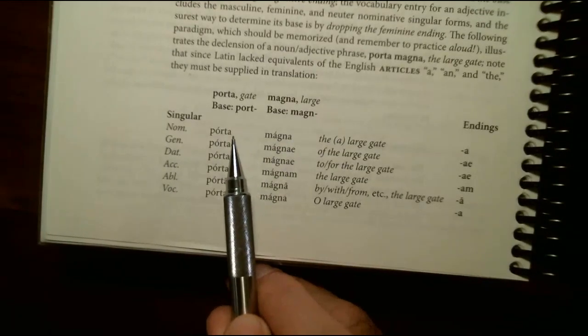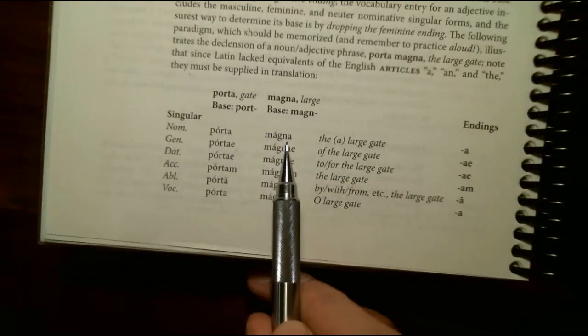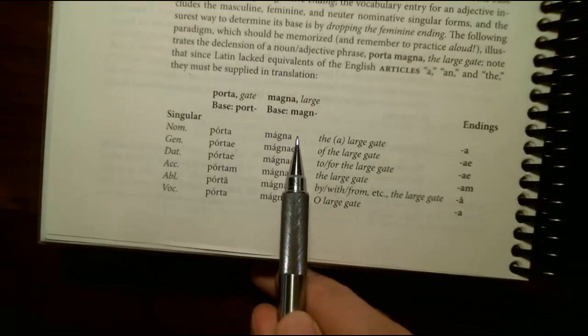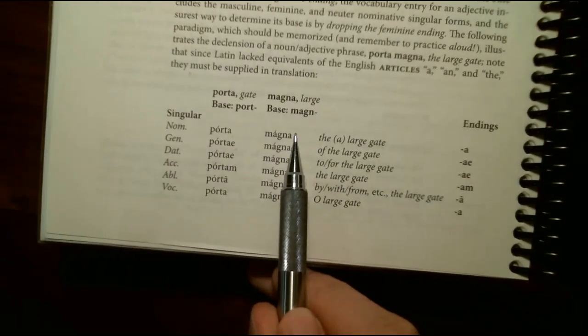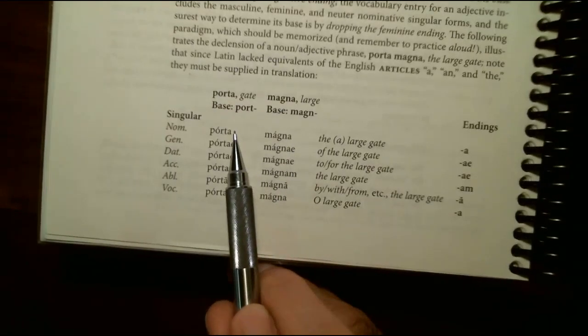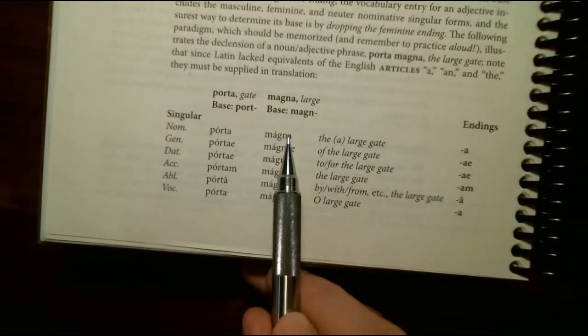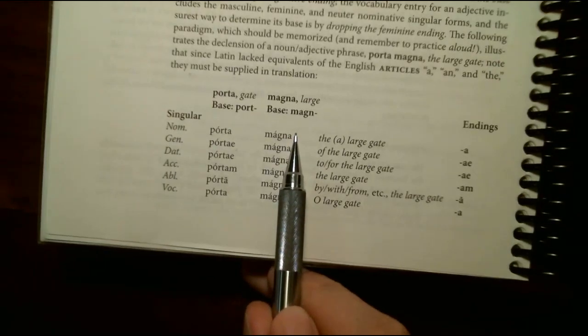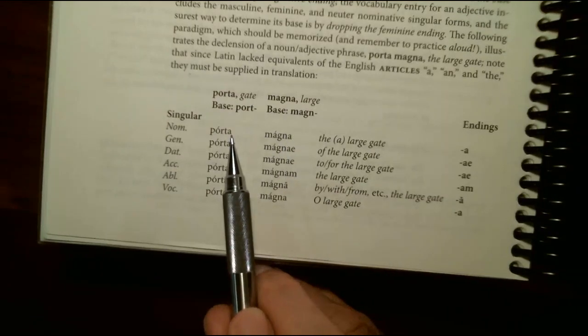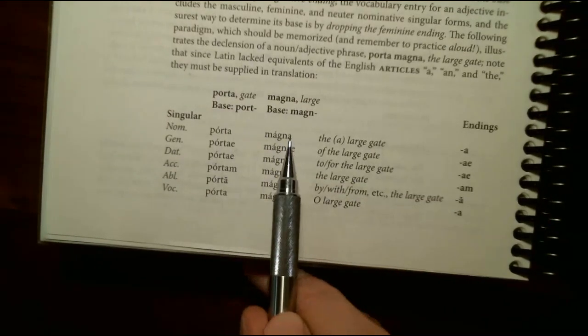It is nominative, porta, magna, but it is also singular, porta, magna. We don't think of adjectives in English as having number, but they do in Latin. And then the gender: feminine porta, feminine magna.